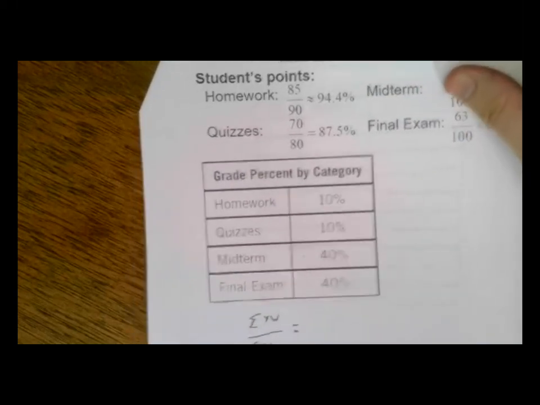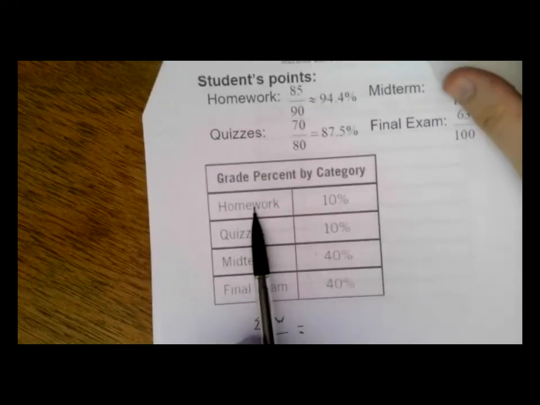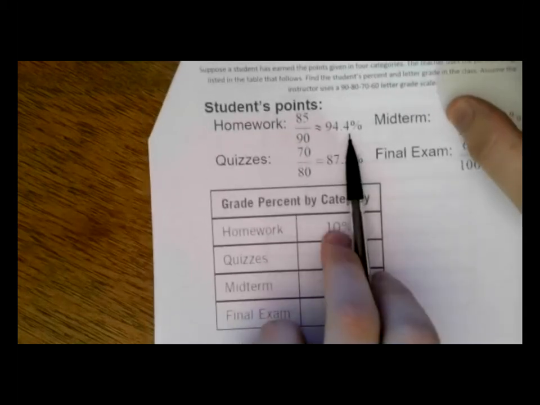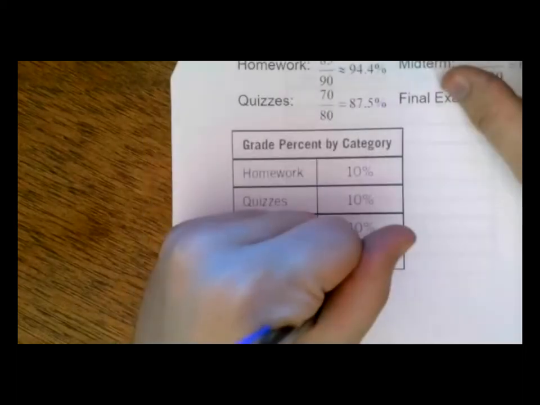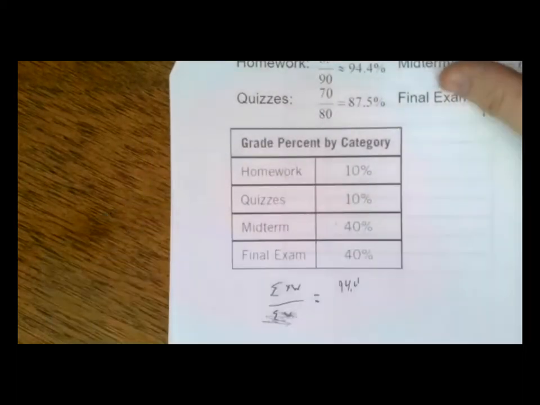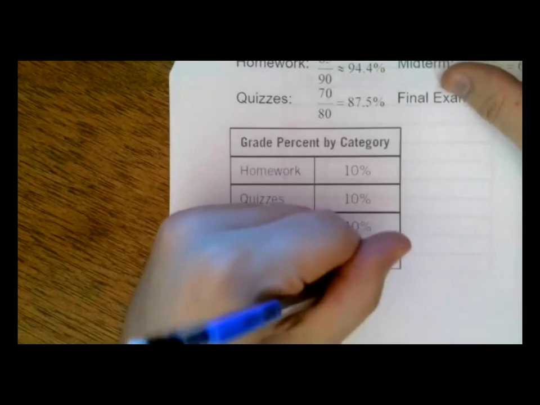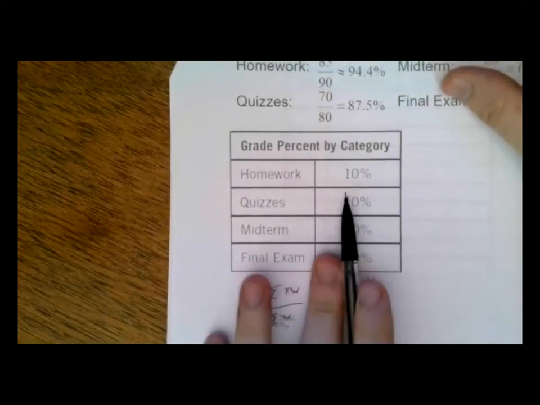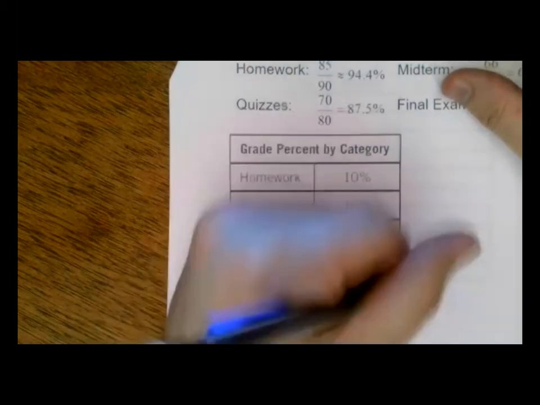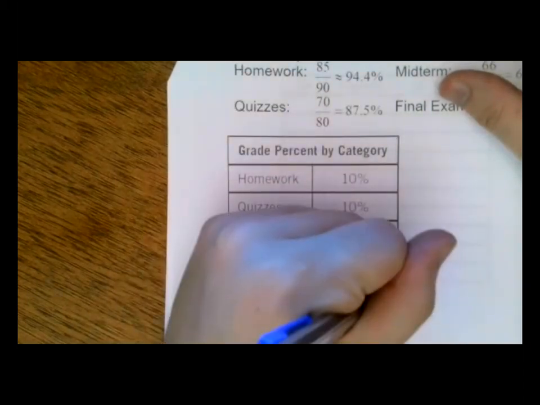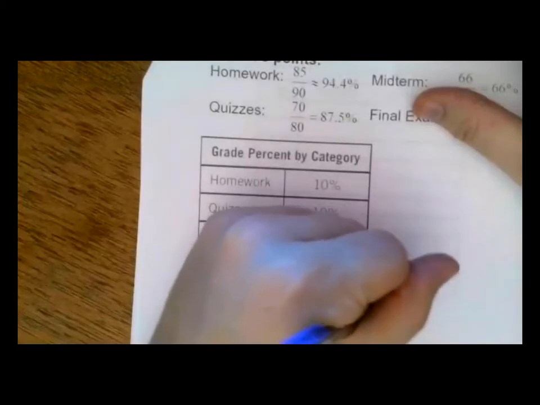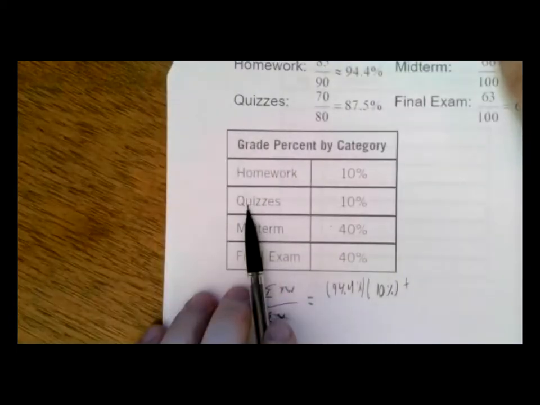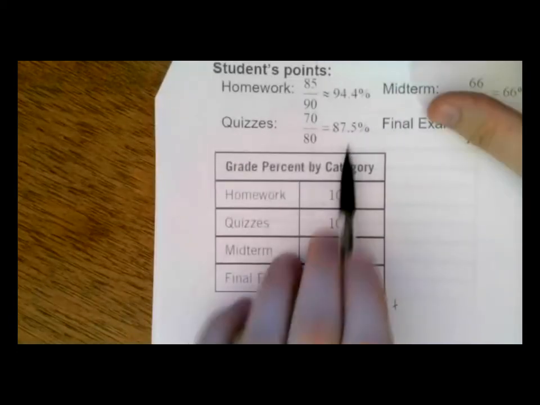So what I'm going to do is take my first value, my homework. The value I got on my homework is a 94.4%, and I'm going to multiply that by its weight, which is 10% in this case. It's worth 10% of the grade. And then I can add to that my quiz grades. So I have an 87.5%, and it's worth 10% of my grade.